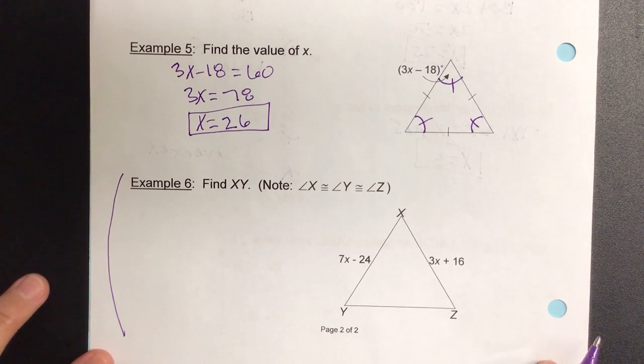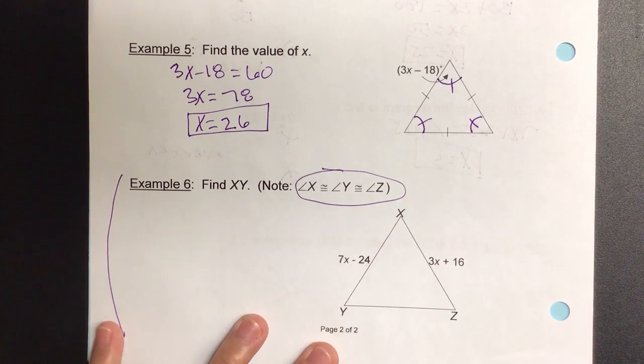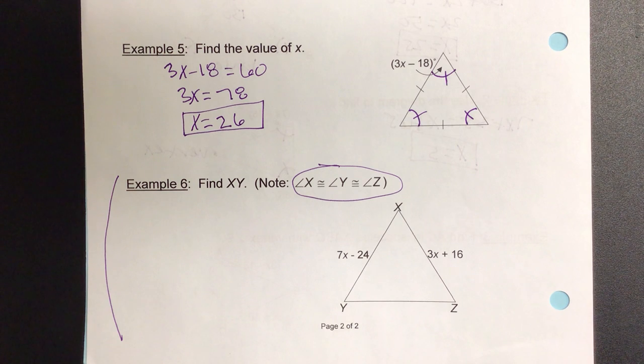Let's try example 6 with a neighbor. Same idea. Help each other. What did y'all get?